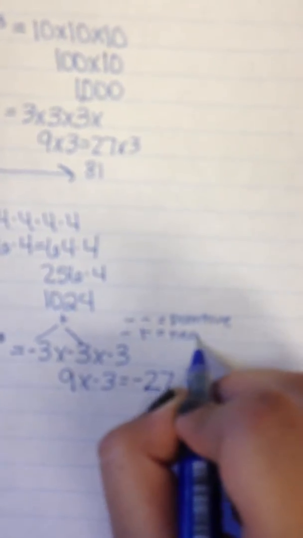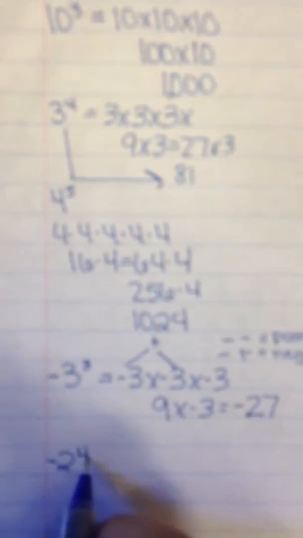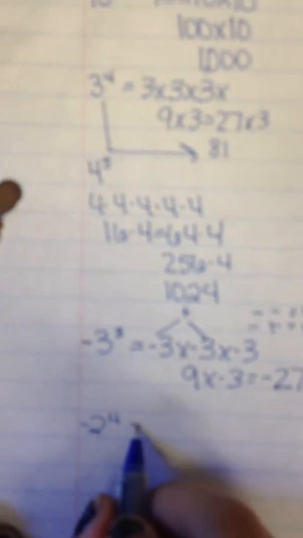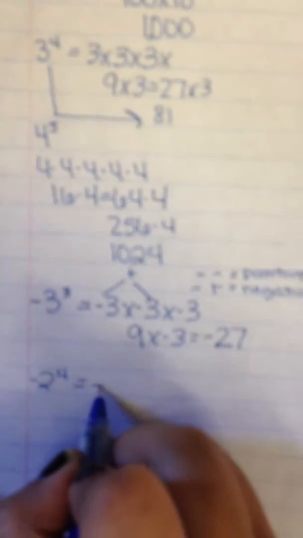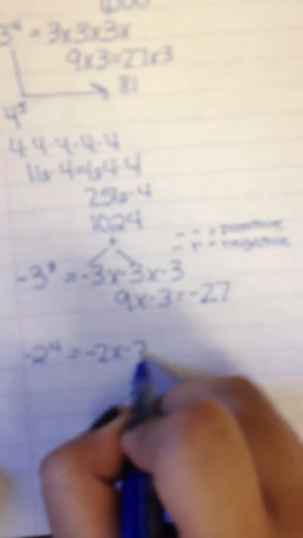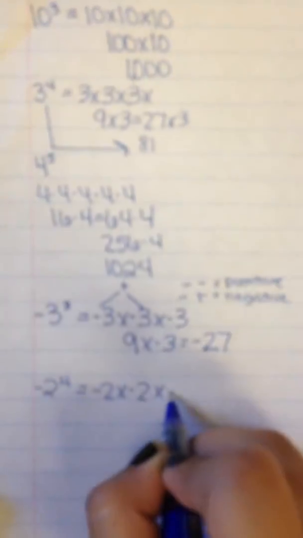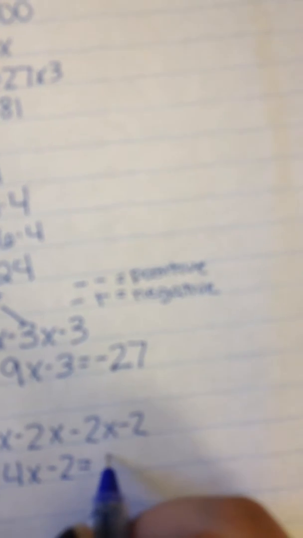Like earlier, just pause it if you want to do it on your own. Okay, so this one will be negative 2 times negative 2 times negative 2 times negative 2. The answer would be 16, because the exponent itself is even.